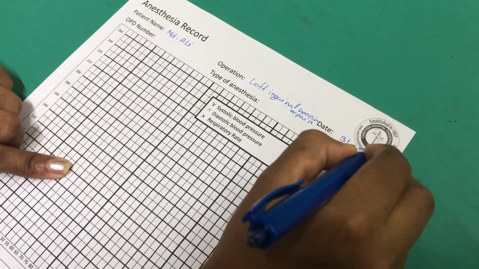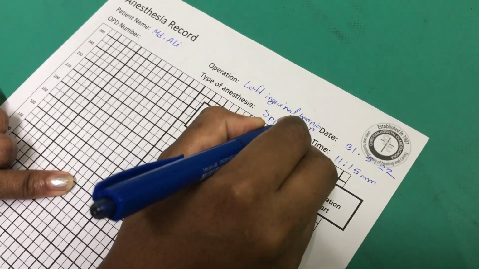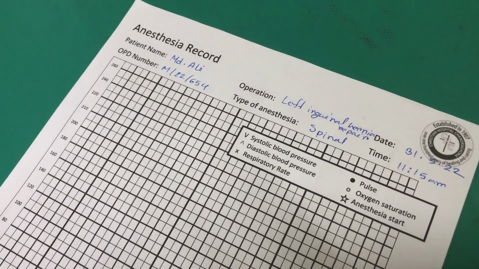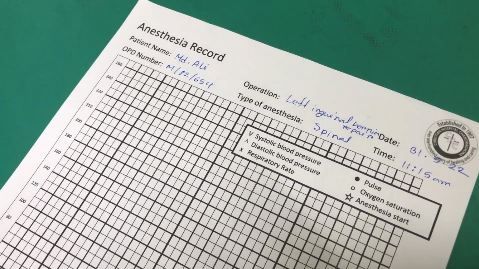Upon a patient's arrival to the operating room, the patient's details should be recorded at the top of the paperwork. This includes patient identifying information as well as the operation being performed, the type of anesthesia being given, and the date and time that the patient arrived in the operating room.